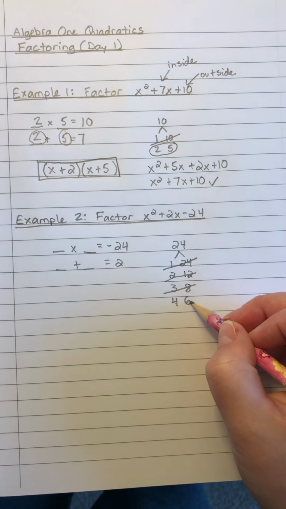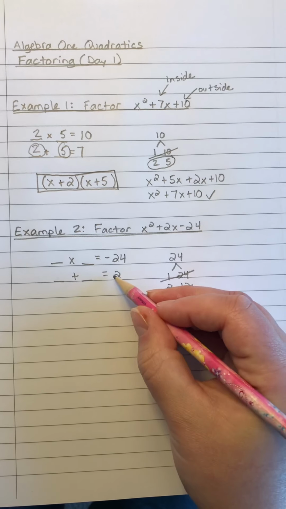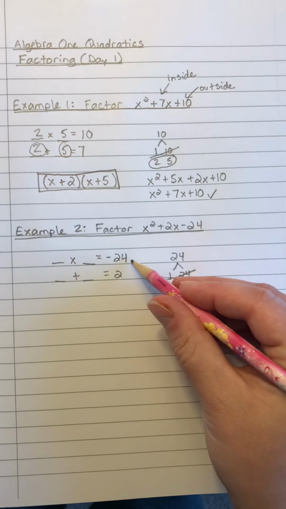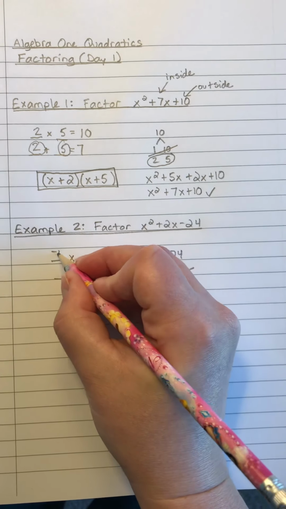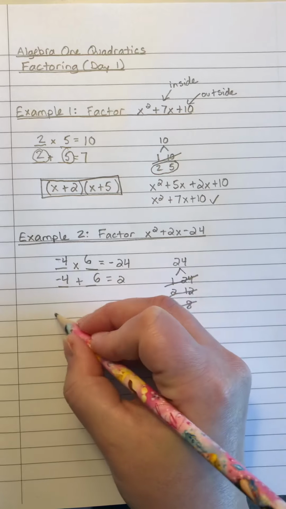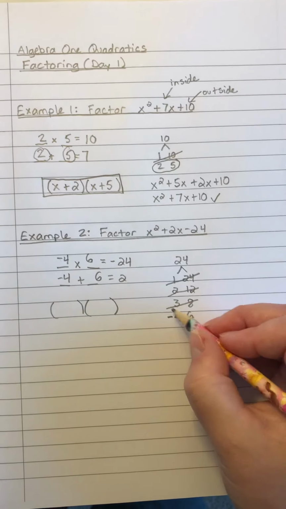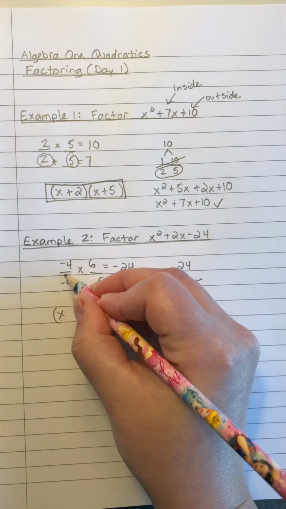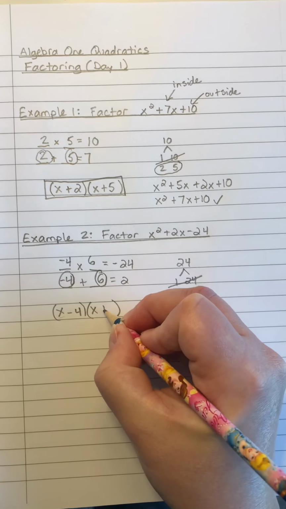I'm trying to add them to get a 2, so which one would have to be negative? The smaller number, since I'm adding to get a positive number. So negative 4 times 6 will give me negative 24, and negative 4 plus 6 will give me 2. So once I come up with those 2 numbers, I fill in the blanks. But then remember, your answer is 2 binomials. So for my first binomial, I go ahead and write down an x as my first term. Same thing with the second. And then the 2 numbers that I come up with are going to get put in as the second term.